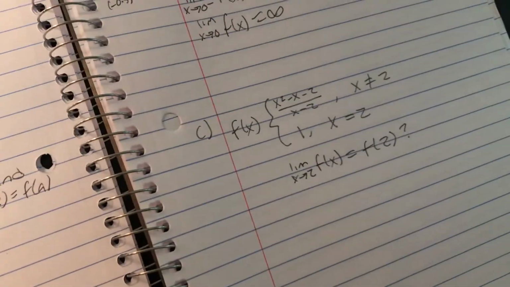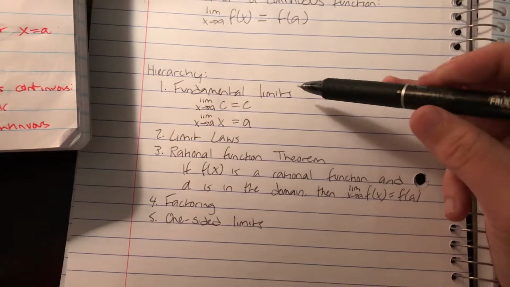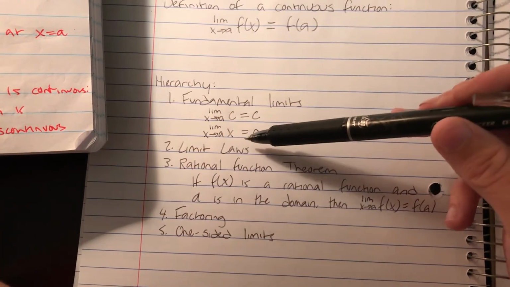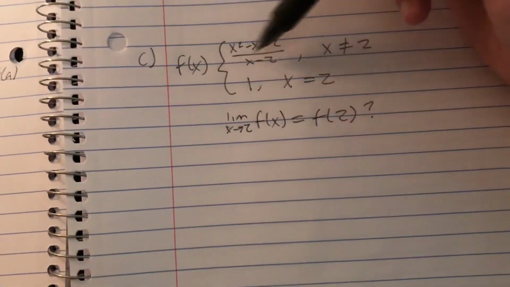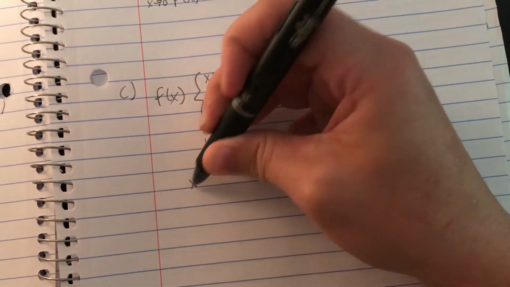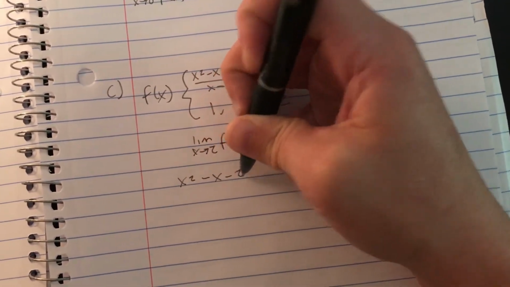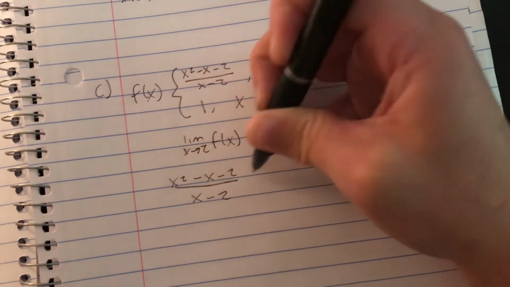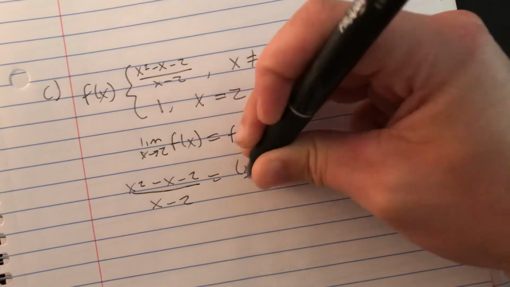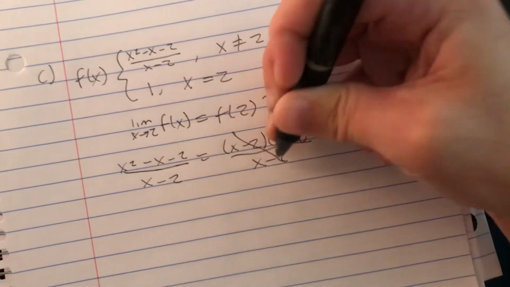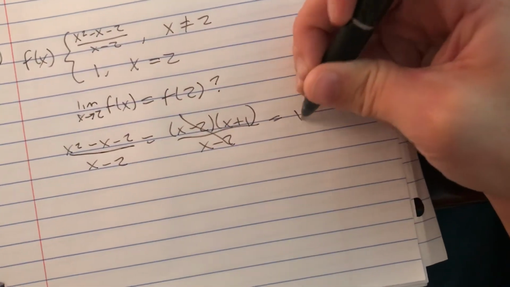Let's go to our hierarchy. What can we do with this? Well, we can't apply fundamental limits. It's too simple. We can't apply limit laws. Oh, factoring. We can do factoring for this one. This can be factored. So let's do that. Let's factor that. x squared minus x minus 2 over x minus 2 is going to be x minus 2, x plus 1 over x minus 2. That cancels out, equals x plus 1.